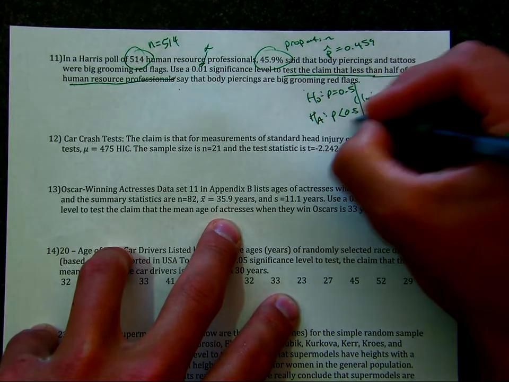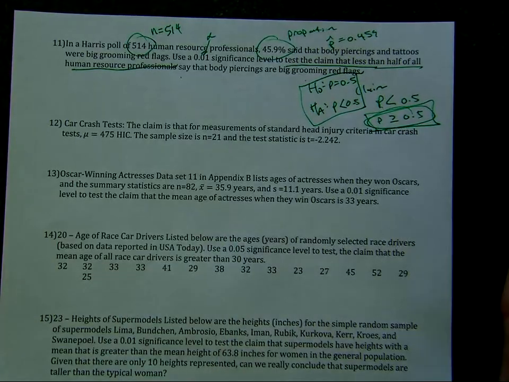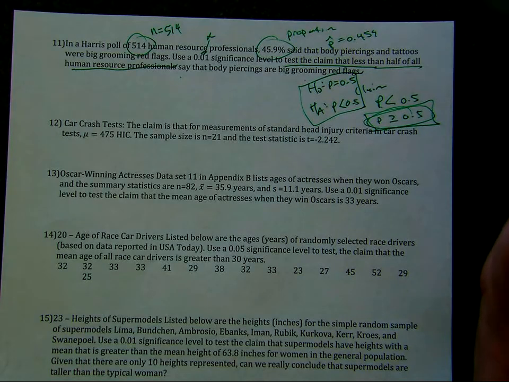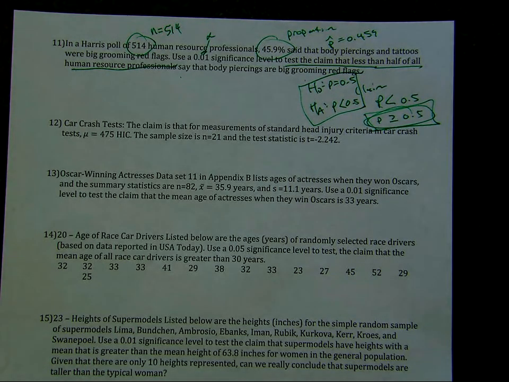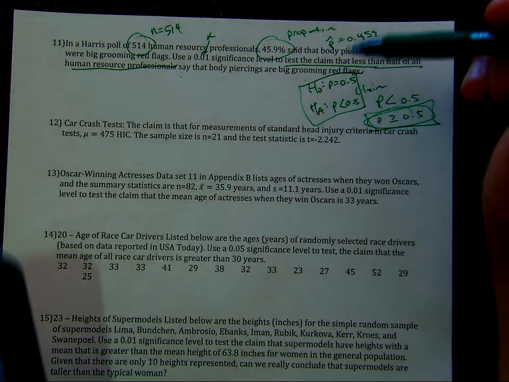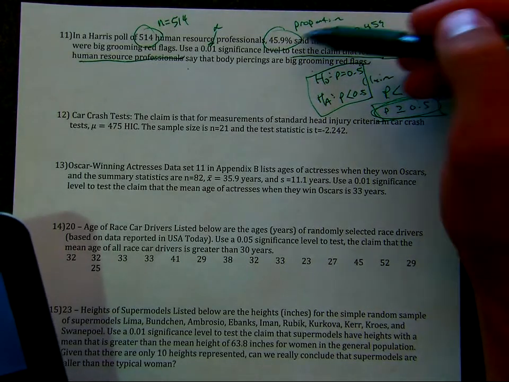Now, we want to test this, so what we can do is do this on our calculator again. I assume you're getting familiar with the test statistics, but you need to understand again what we're doing here. What is p? What is not p? You want to write down all these pieces of information, because now we go in here and do a one proportion test again.